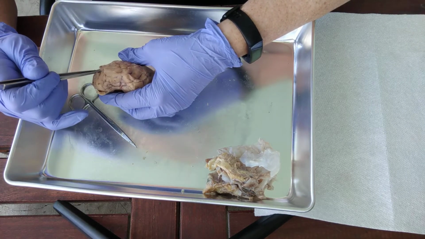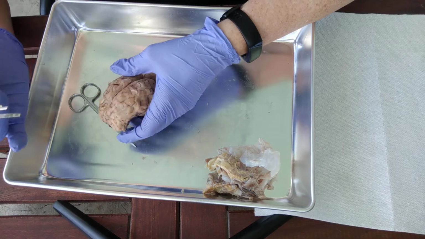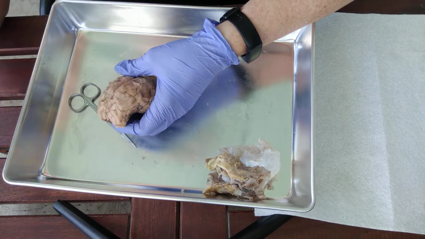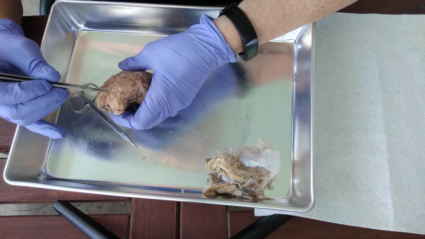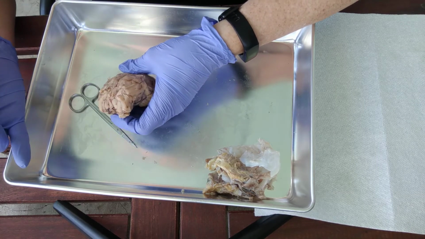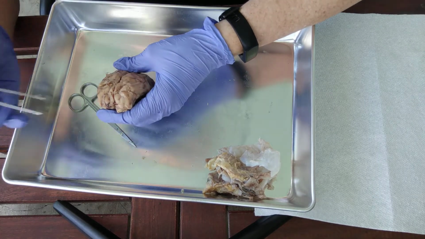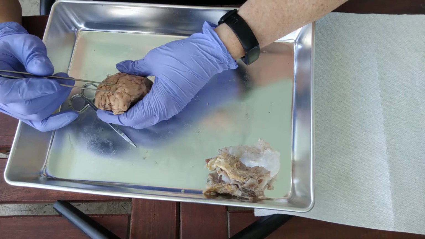The shallow grooves are sulci, and a singular one would be sulcus. Okay, so this one right here, see how this shallow groove is a little bit deeper than other shallow grooves, and so that right there would be the central sulcus.